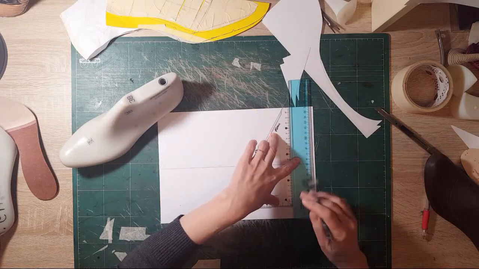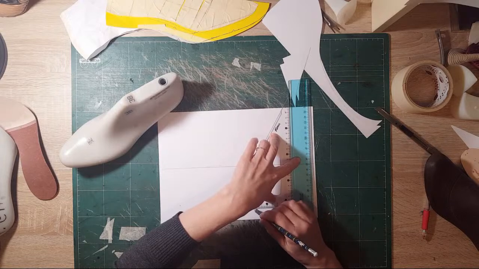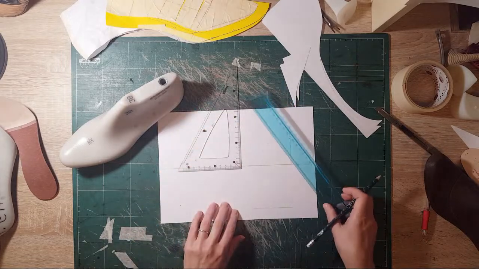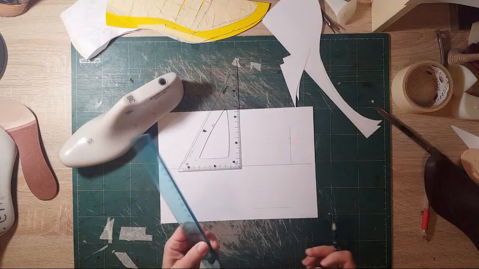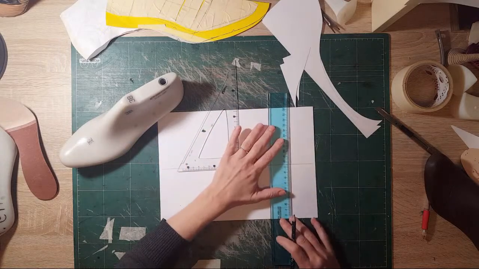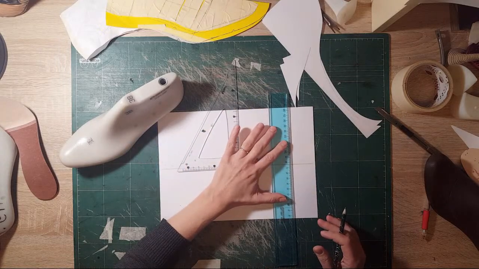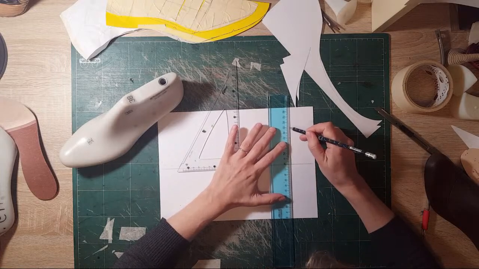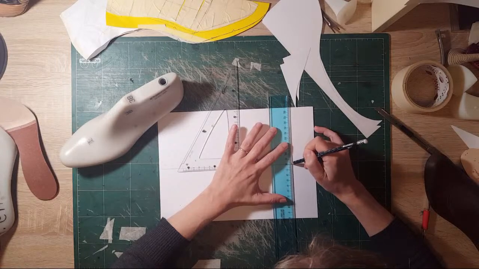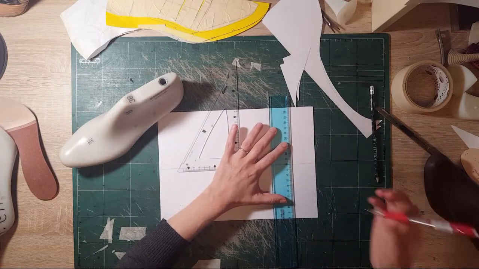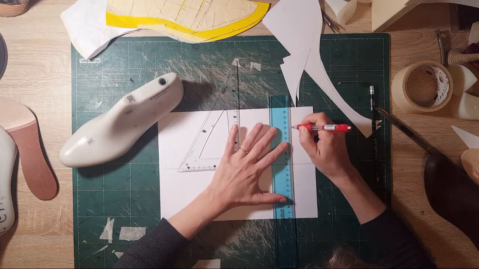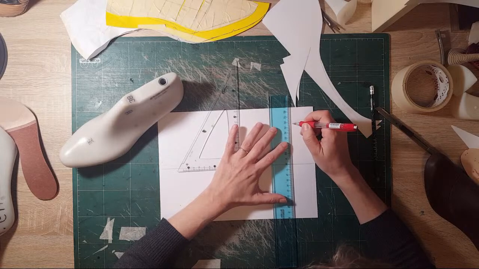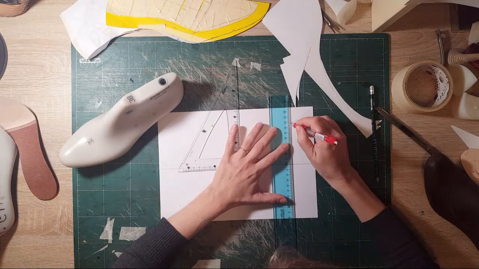After I started making bespoke shoes, I also realized that there are a lot of people who want to learn how to make shoes, and this is actually how I started these courses. And still I'm doing the courses, a lot of different courses.